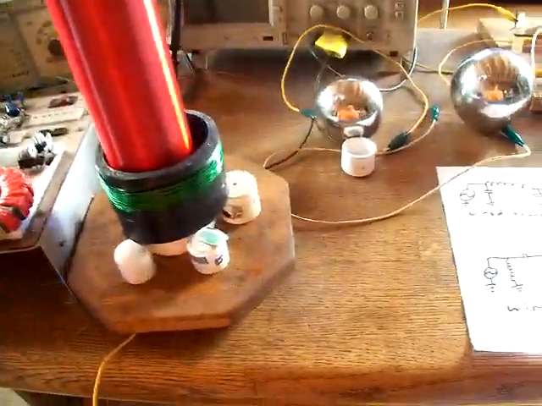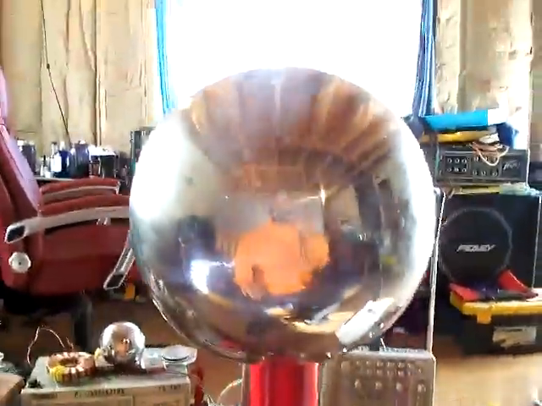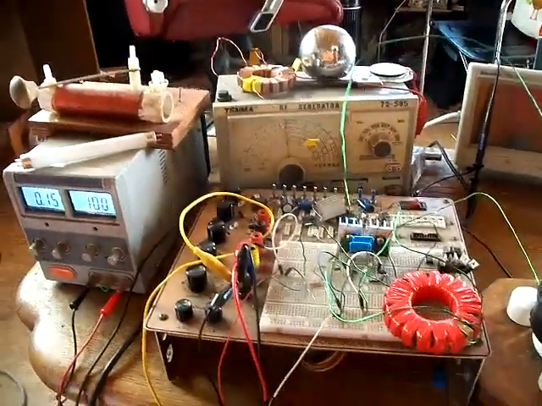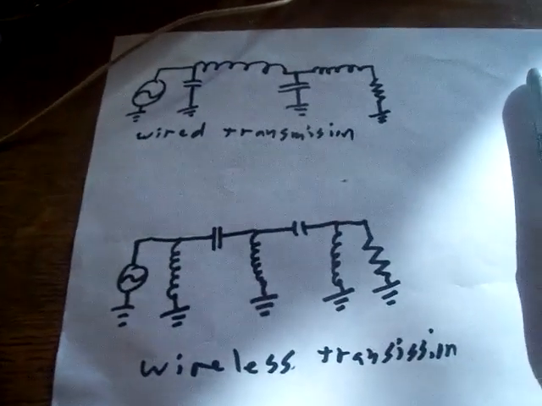Tesla Colt here, and I want to discuss wireless power transmission. And I've got a setup here with a Tesla coil and whatnot. But first I'm going to cover this schematic.